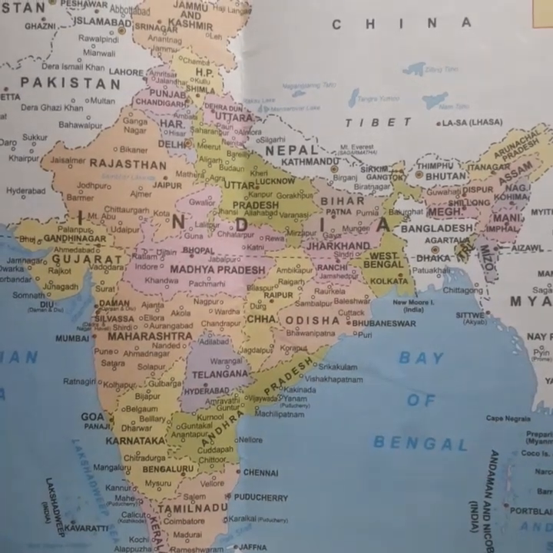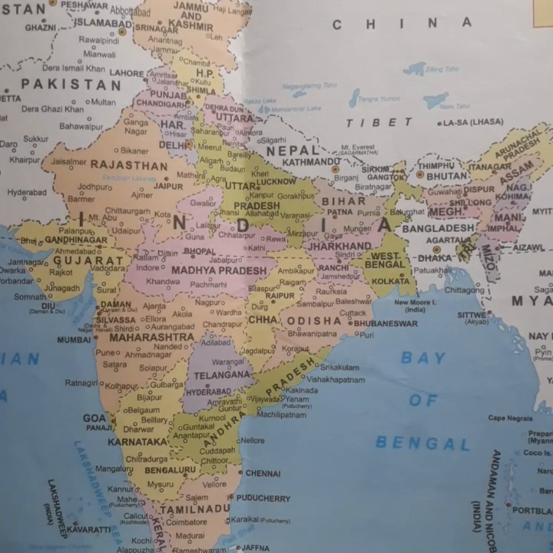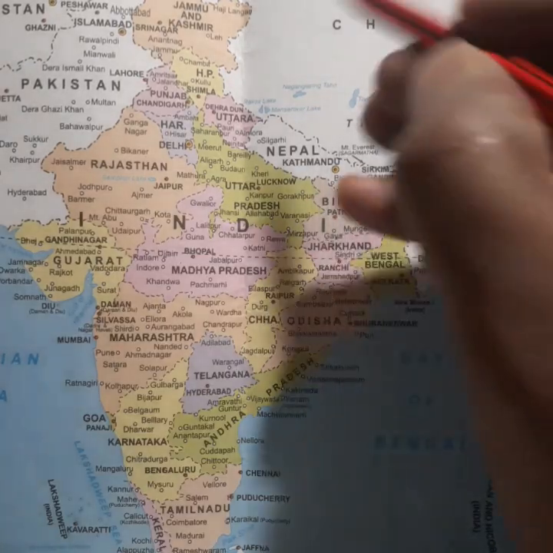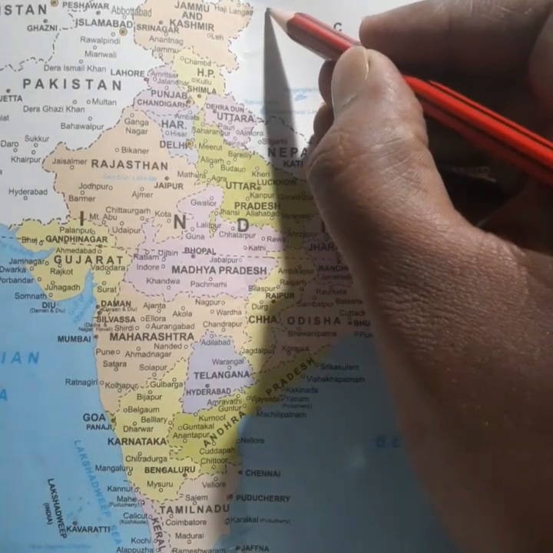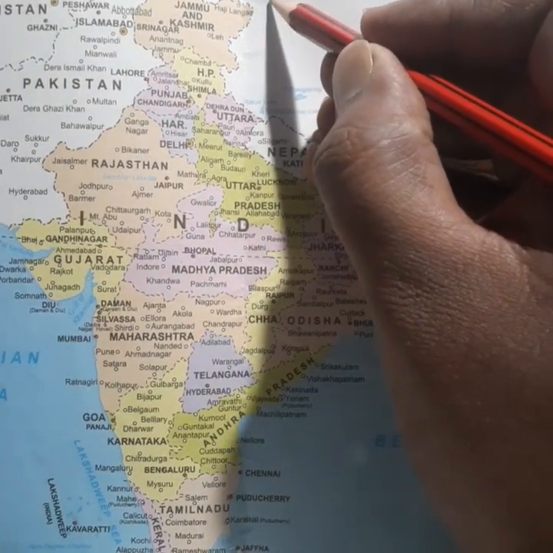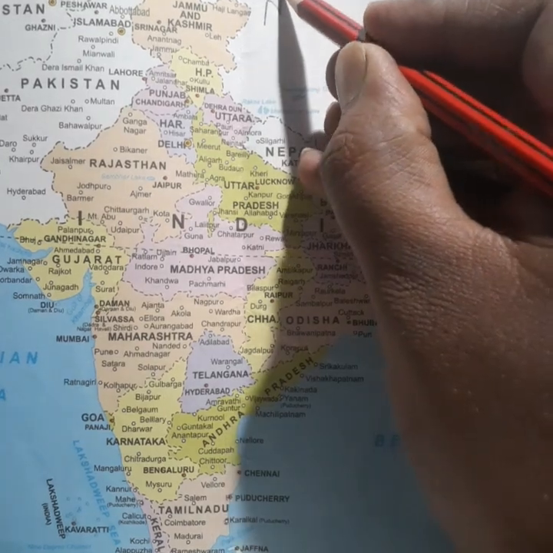So here we have a political map of India. Basically there are two types of map, one is political, another one is physical. So I have a political map of India, and the very first thing we'll see is how the directions are mentioned, or where the directions are in the political map of India. If you look at this map of India, you can see that this is the northernmost point of our country, or the northern part of our country.